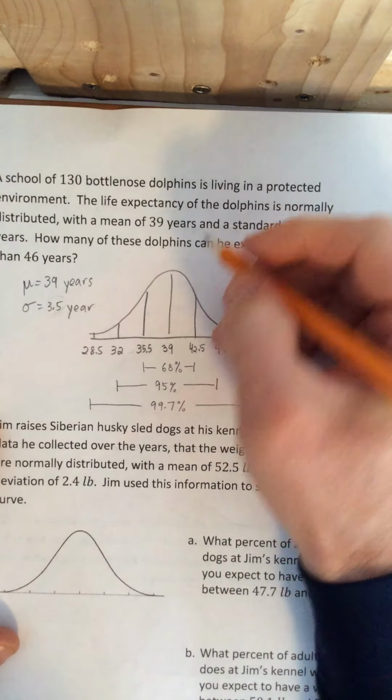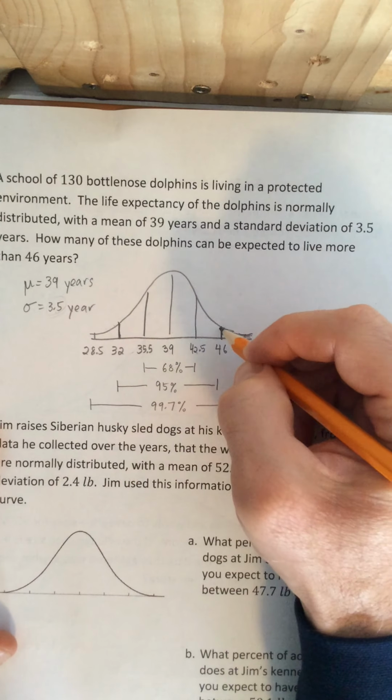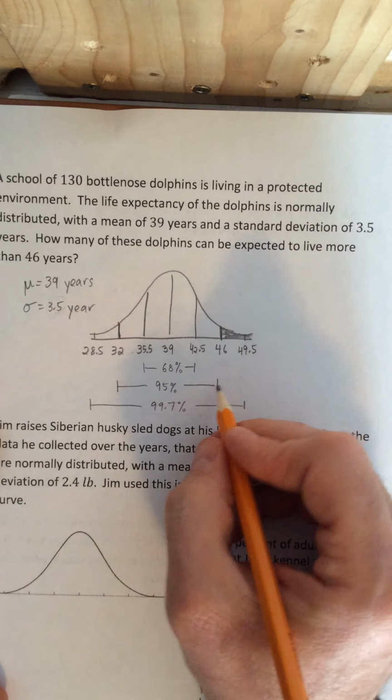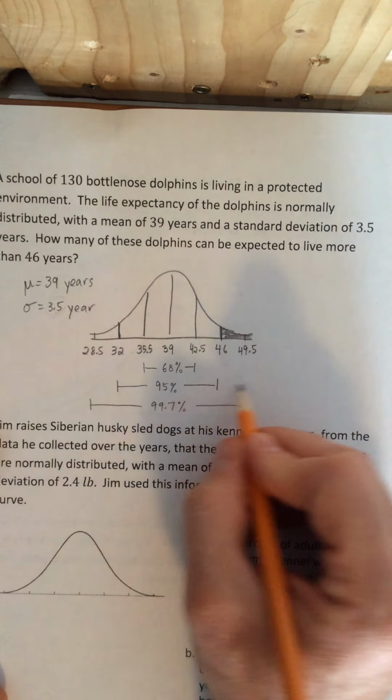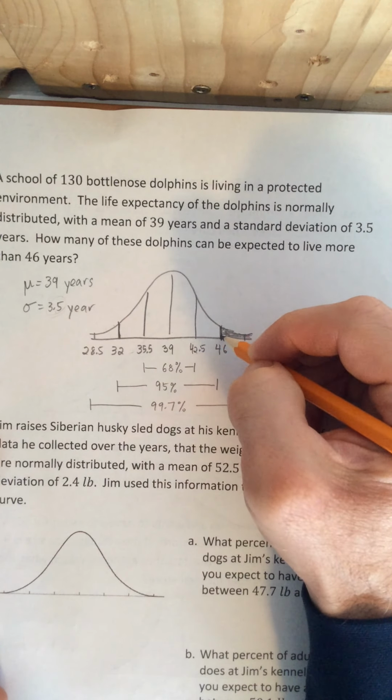Now if we look, 95% of the data is represented by from 32 to 46 years. So since the data is symmetrical, that only leaves 5% for the total data, okay? Because 95% goes from 32 to 46.